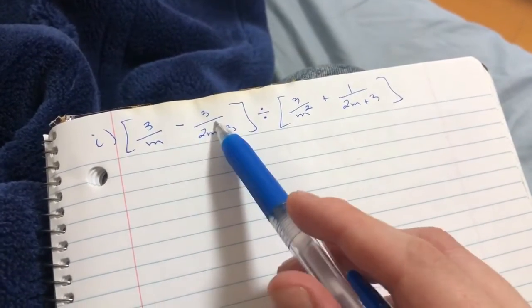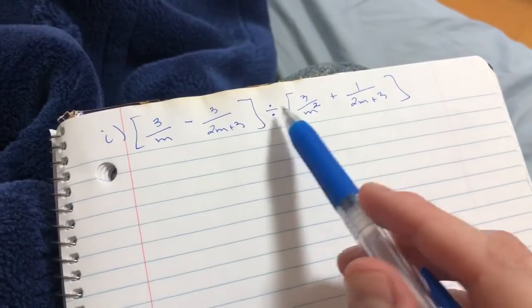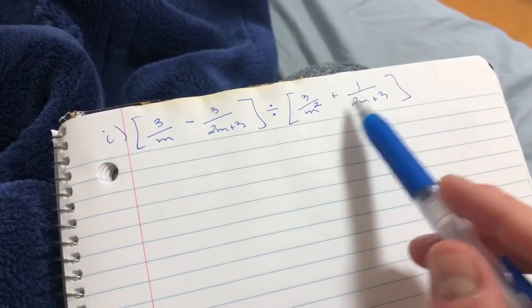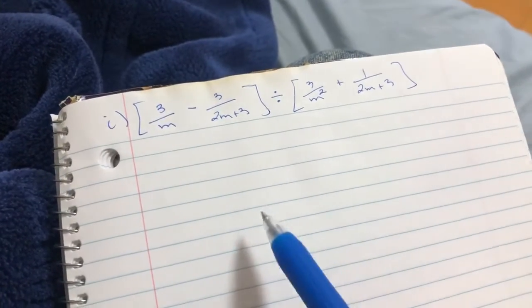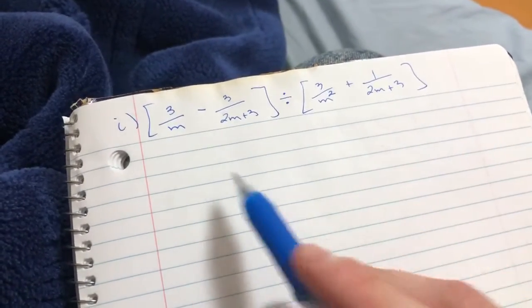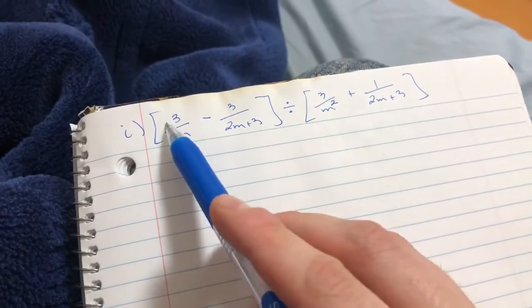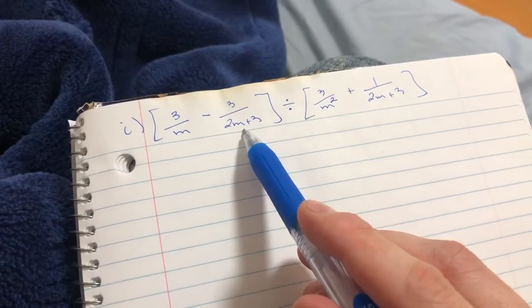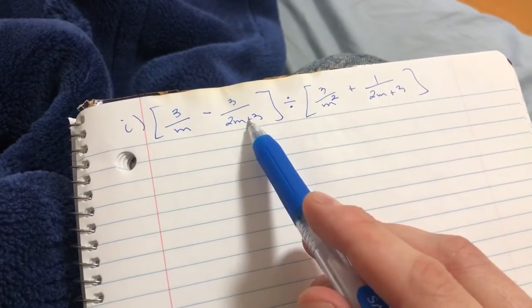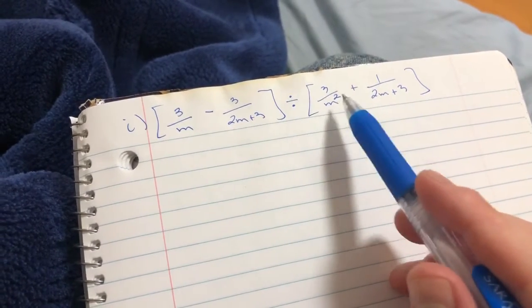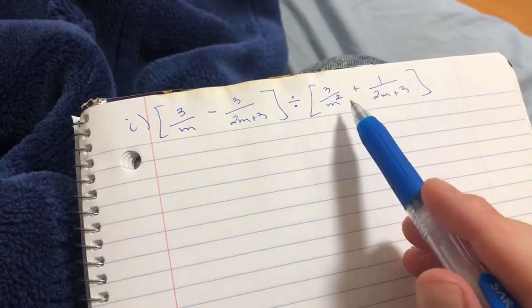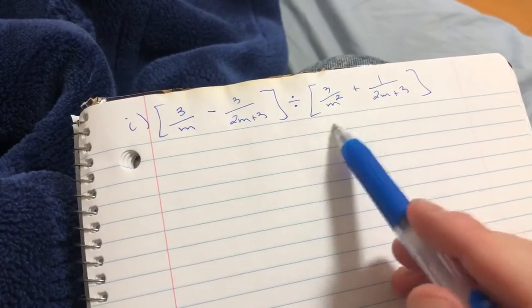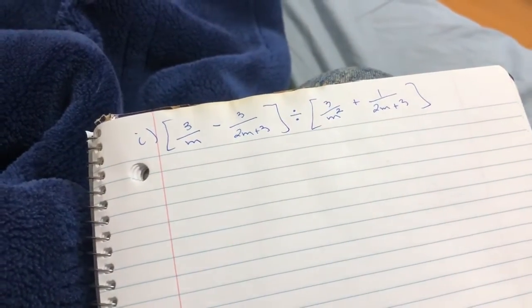We've got the difference between these two rational expressions divided by the sum of these two rational expressions. And so, yeah, if we want to simplify this, then obviously we can see that the denominators are not the same, so we need to make sure that they're over a common denominator. And same thing over here, we need to make sure that their denominators are the same. And then we can divide those results, okay?